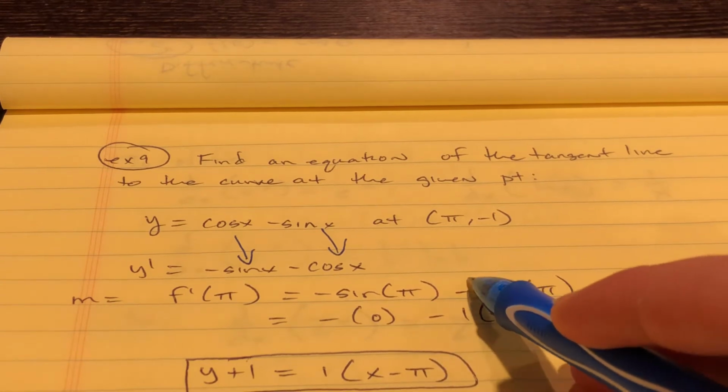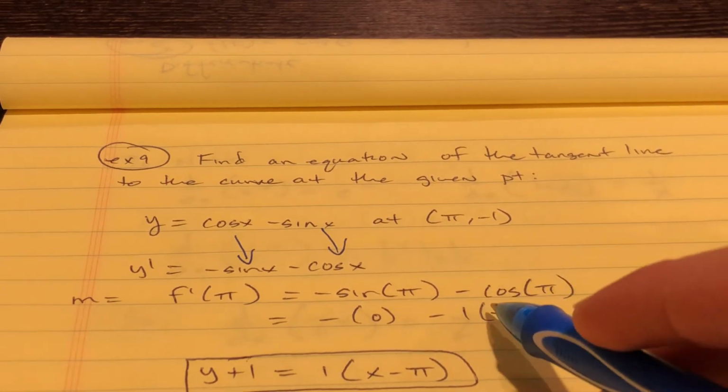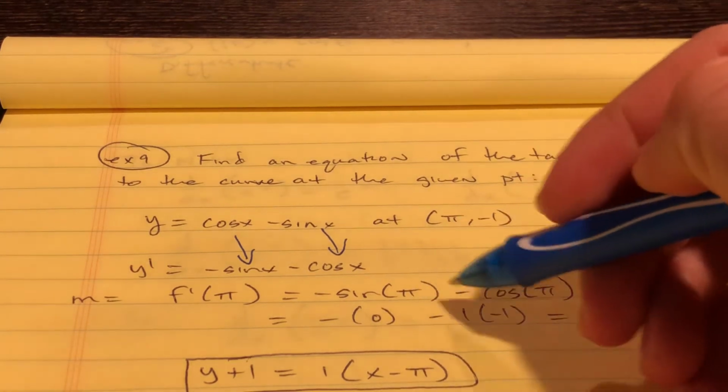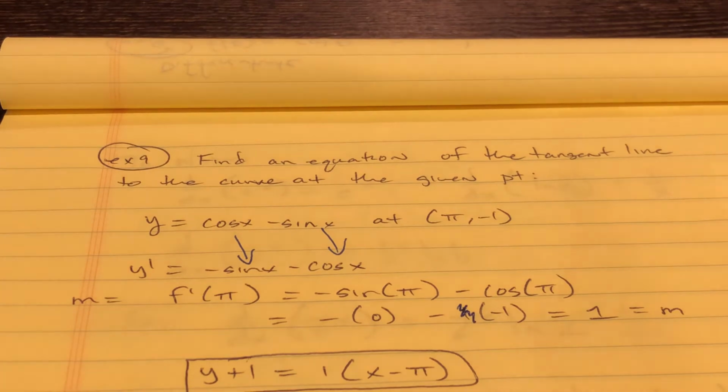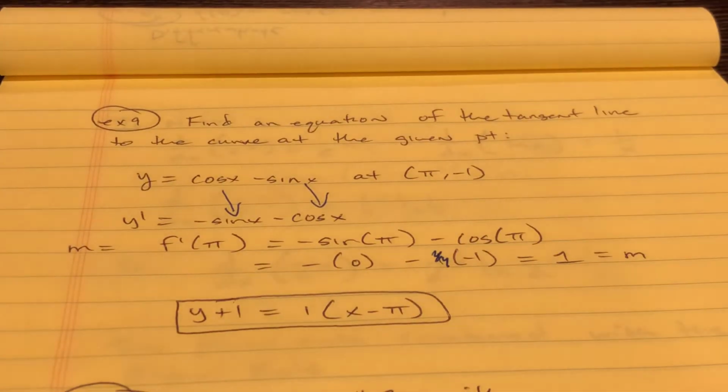I don't know why I put the -1 there, but cosine of pi is a -1. To subtract a -1 is to add 1, so the slope's 1. So y minus the y value, which is y plus 1, is equal to the slope 1 times x minus pi. You can distribute that if you want, but again, point slope form is perfect.